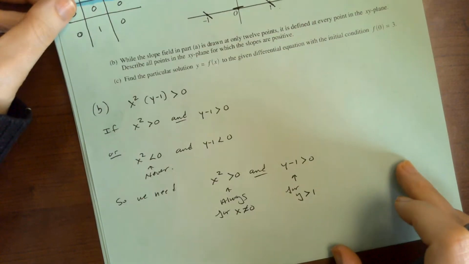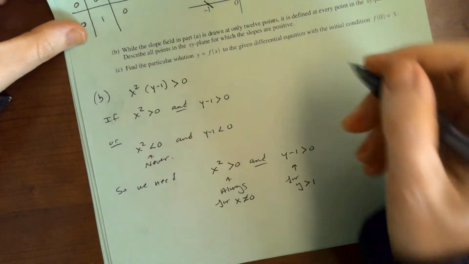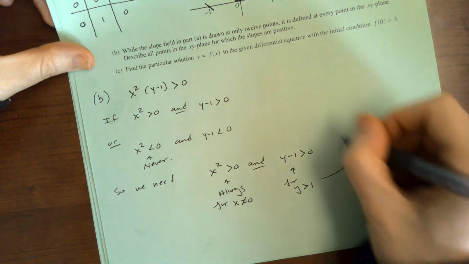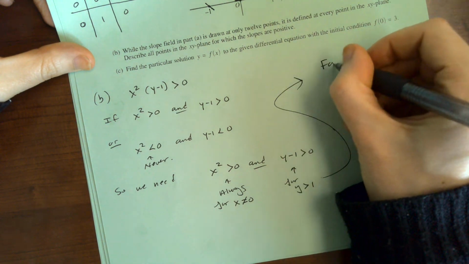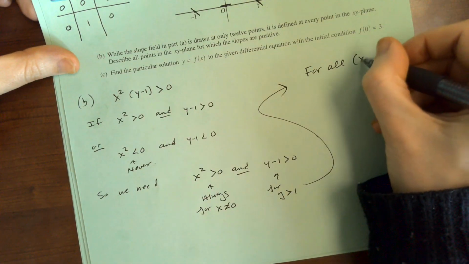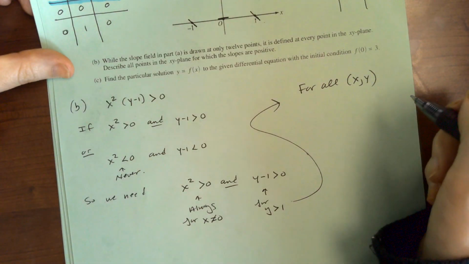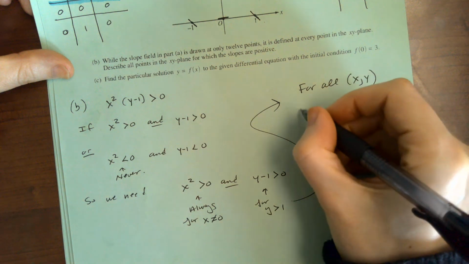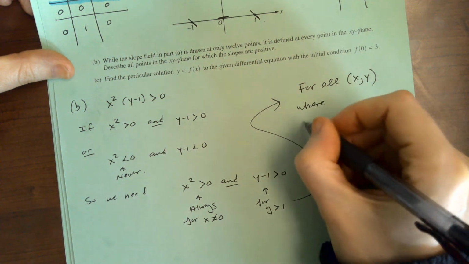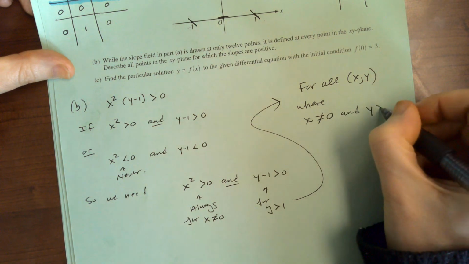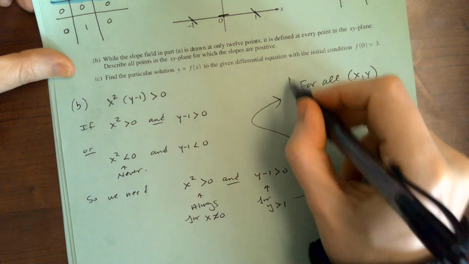So here's the answer: for all x and y where x is not equal to 0 and y is greater than 1.